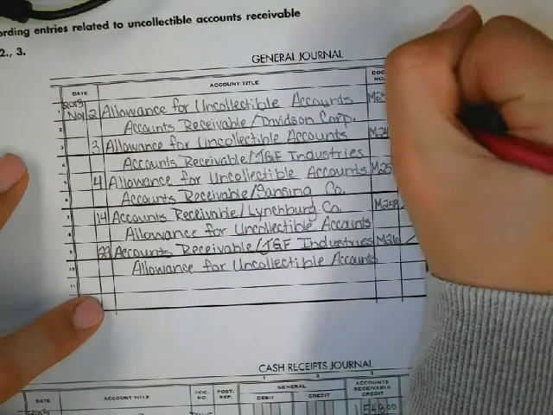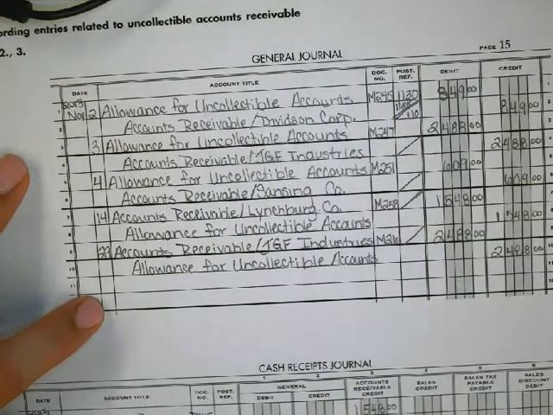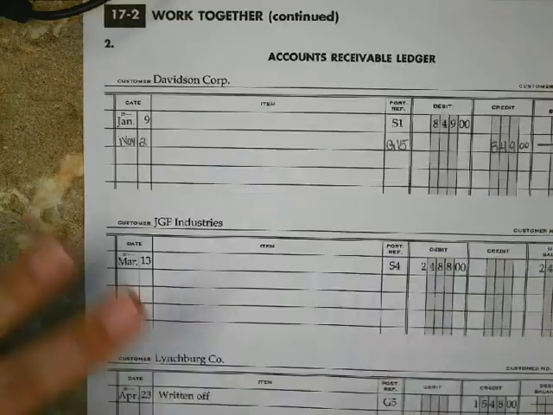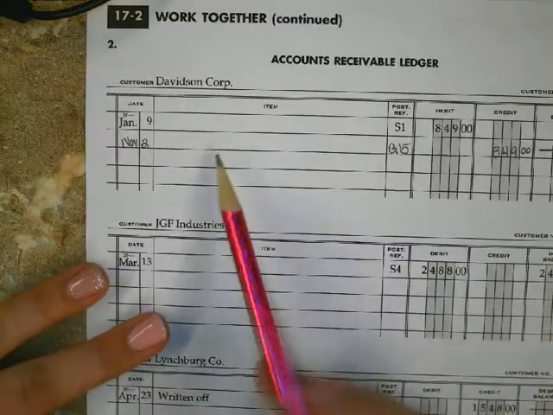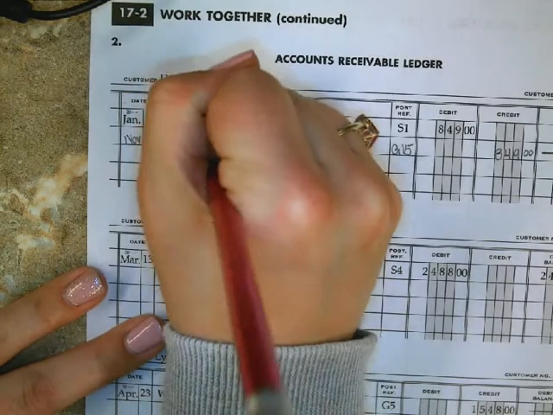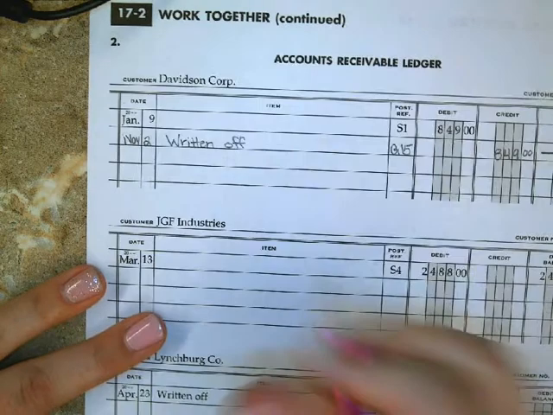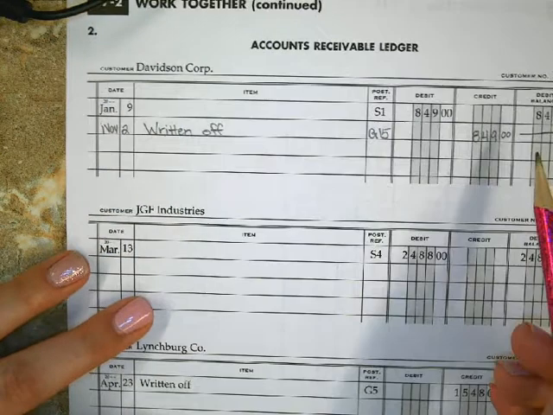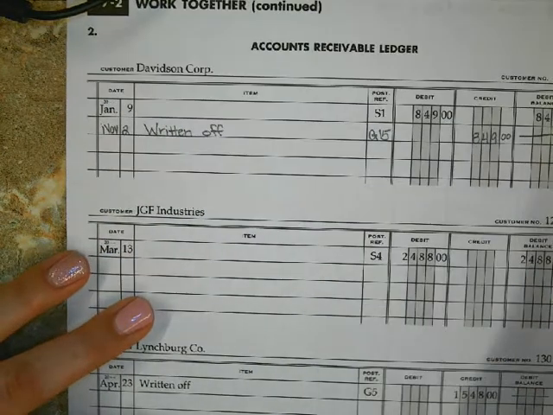Ooh, yes, sorry, that was my bad, I missed that. Thank you. Yes, we do need to write written off. Why do we put that? Good, so that we know that they didn't pay. Okay. If I would have just left it like that, it looks like they paid off their account. They did not pay their account. We just wrote off their account. Okay.